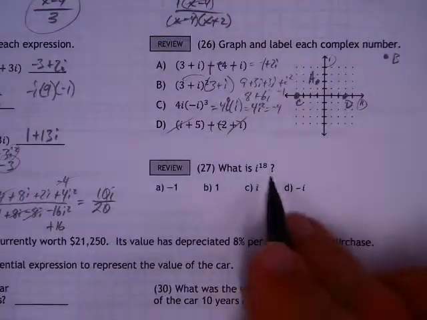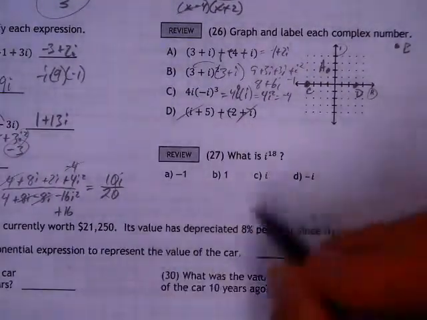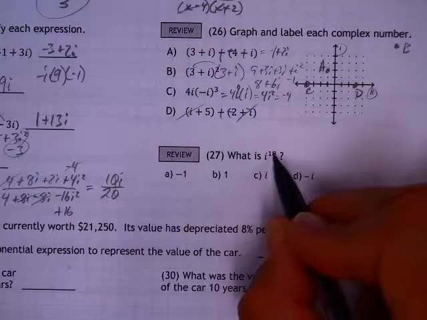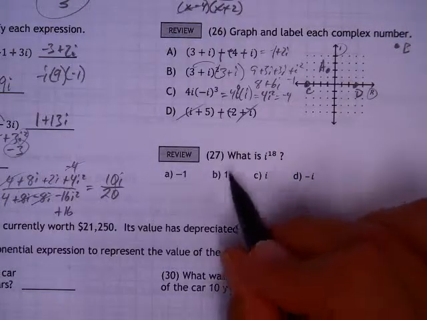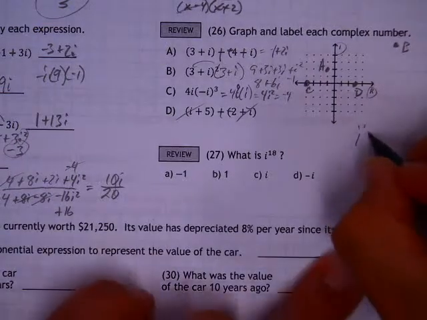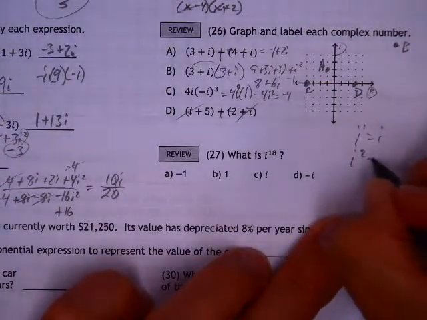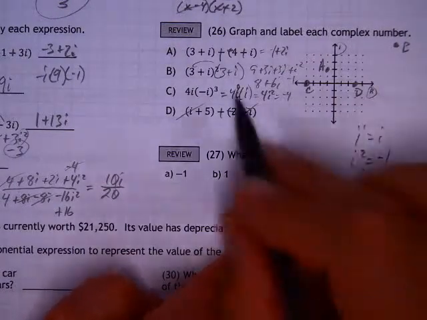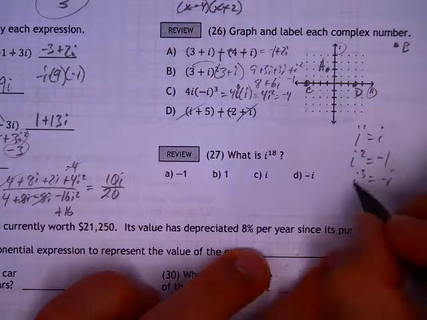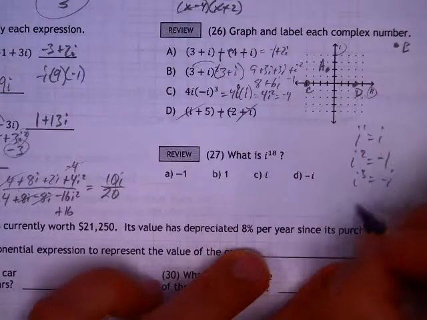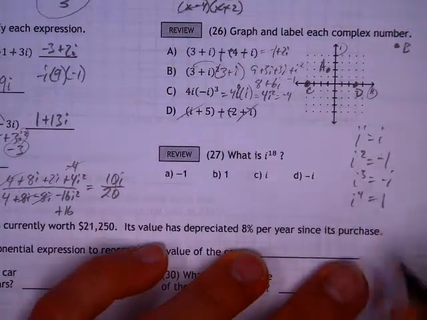i to the 18th. 18, this pattern recycles every 4. So 18 is not divisible by 4, but it's divisible by 2. So if it was divisible by 4, we'd say it's equal to 1, because at the end of every cycle, i to the 4th power equals 1. i to the 1st is i, i to the 2nd is negative 1, i to the 3rd is negative i, and we talked about negative i cubed. It's a negative i, but the negative was already there, so that's why it became a positive, and then i to the 4th is equal to a positive 1.